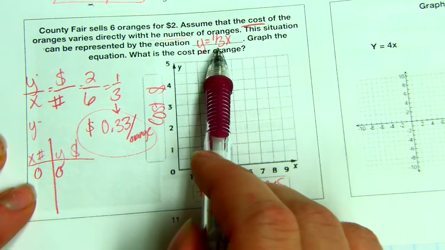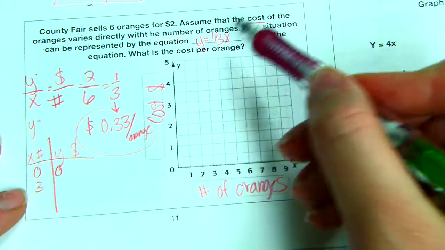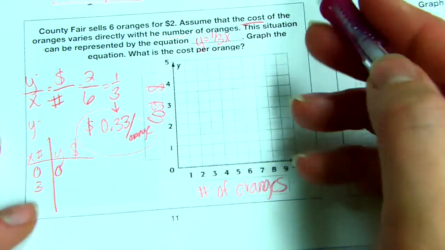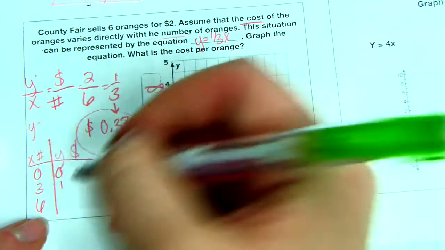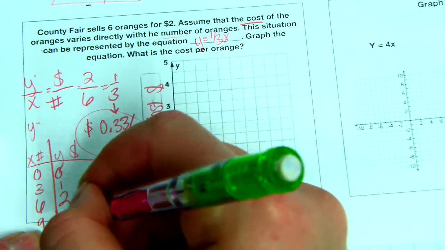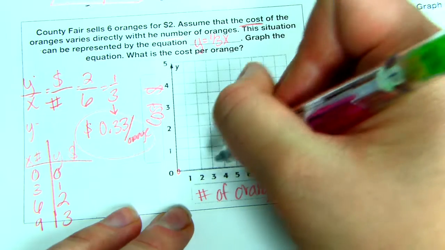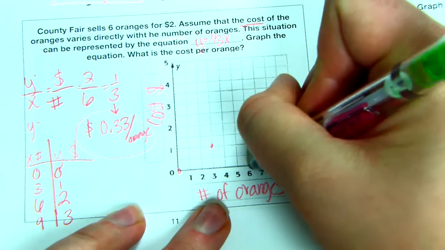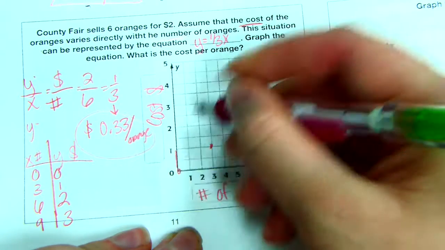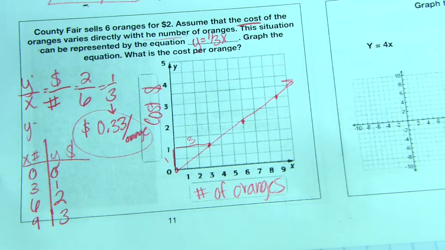So I'm going to pick numbers that are divisible by 3. If I buy 3 oranges, it would cost me 3 times 1/3, which is $1. If I buy 6 oranges, it would cost me $2, which is what they told us. 9 oranges, it would cost me $3. So I can graph that a little bit easier. 0, 0, number of oranges. 3 cost me $1. 6 would cost me 2. 9, 3. So there's our slope of rises 1, runs 3, or 33 cents.